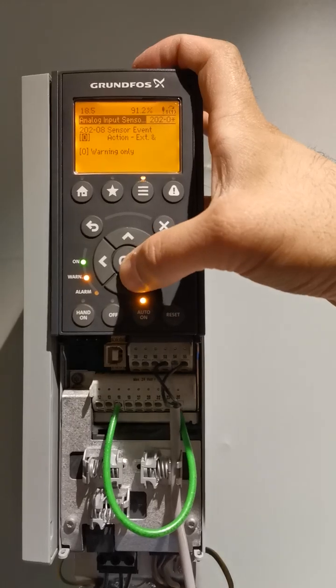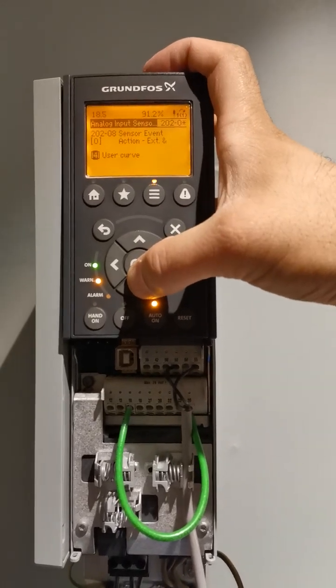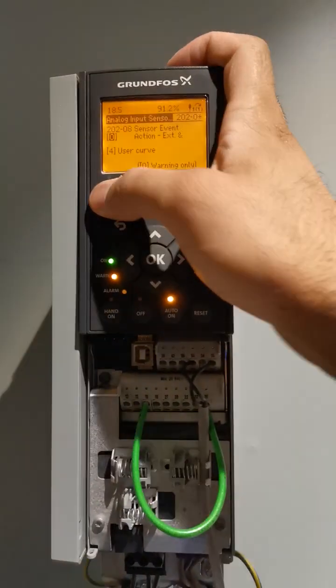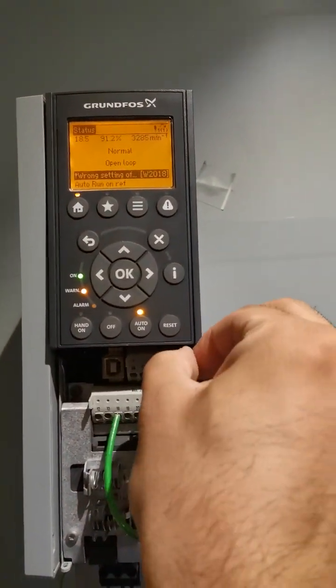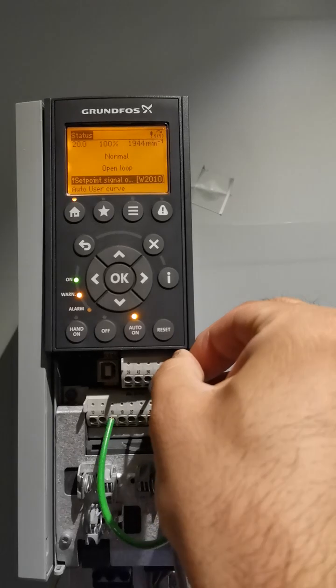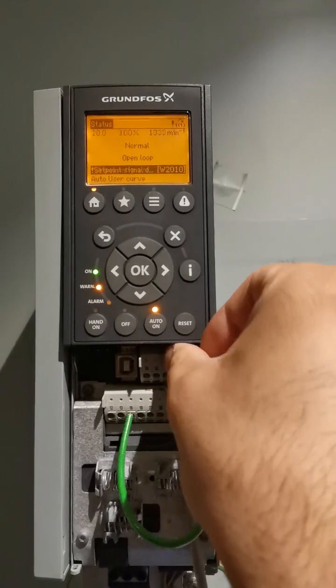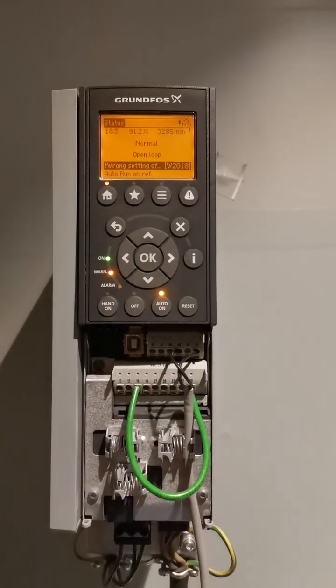It's not what we are actually looking for. What we are actually looking for is the user curve. So when we use the user curve and we remove the signal, it goes back to the speed which we set every time. So thank you. This is what we are trying.